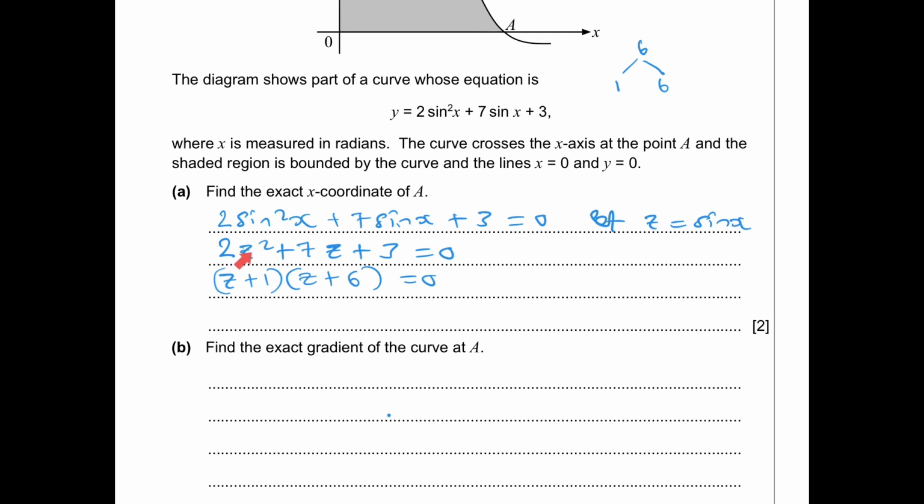But remember, the coefficient of z squared here is 2, so we divide each number here by 2. So what I'm actually having is z plus 0.5 in the first bracket, and in the second bracket, z plus 3 equals 0. Remember, either this factor is equal to 0 or that is equal to 0.